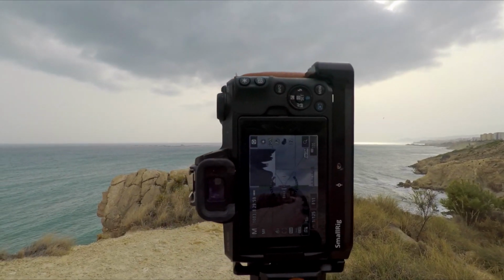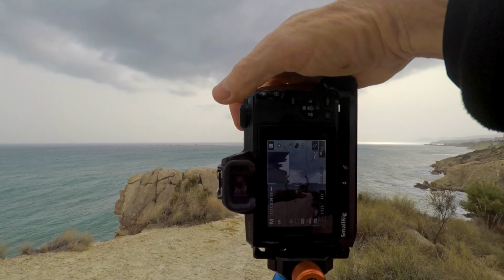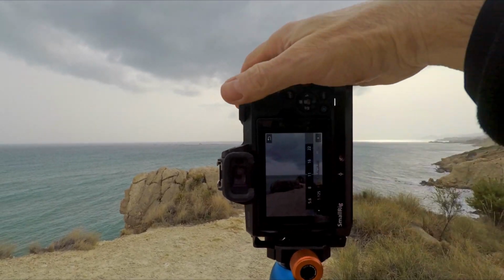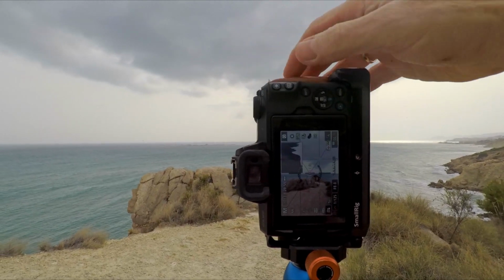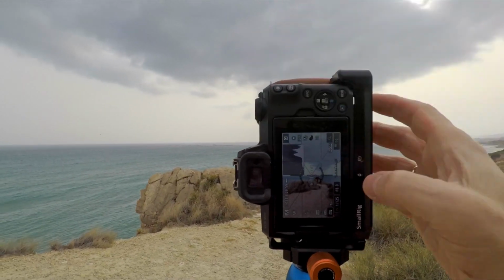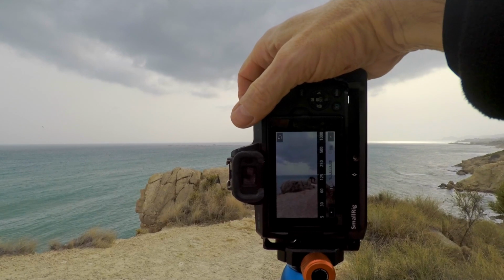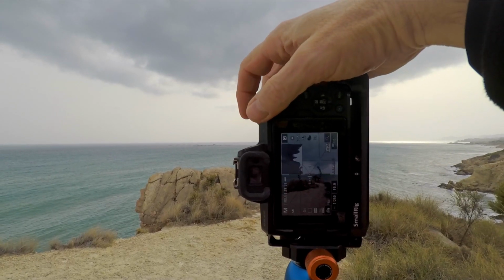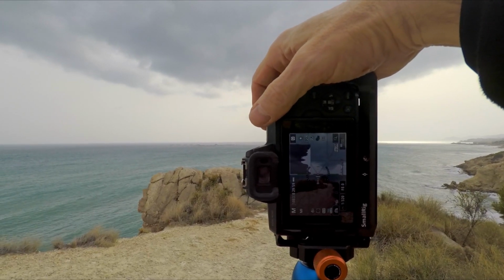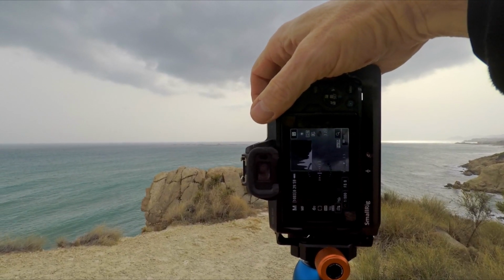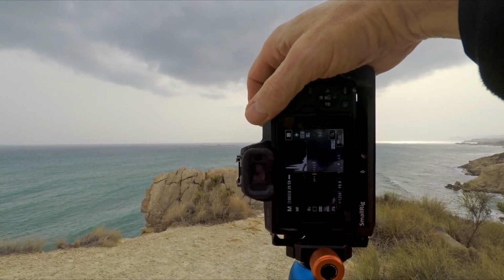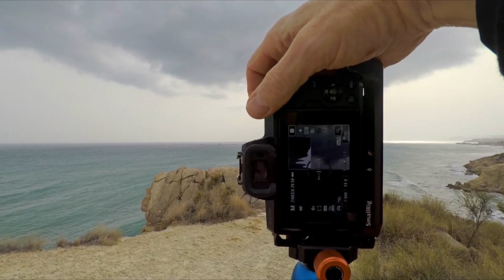There's 1/125th of a second at f11. So I think what we'll do is we'll come down to f8 because we don't need a massive amount of depth of field. And then we'll pull back till we're not blowing any highlights. Ooh, we might have to blend this one, I think, actually.